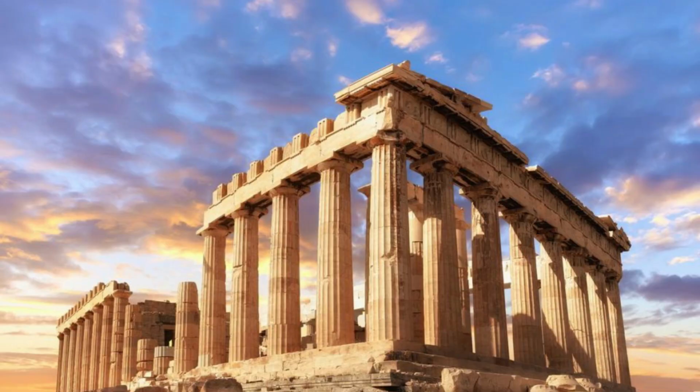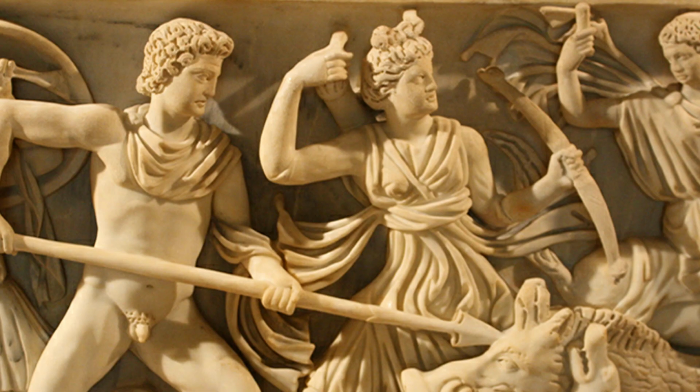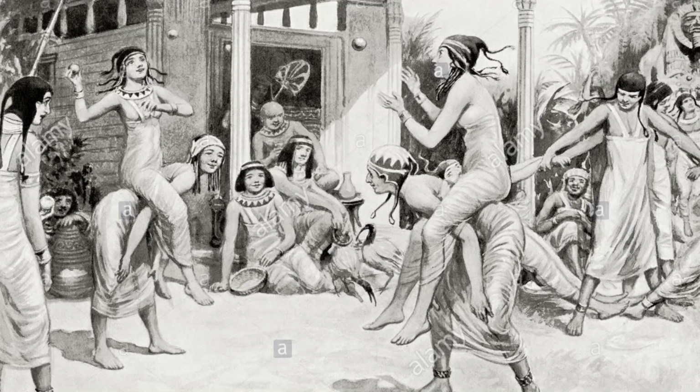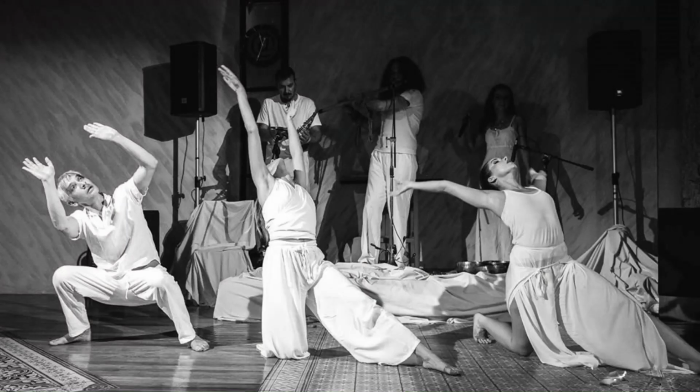Moreover, dance was essentially linked in the Greek mind to music and poetry. And they had dances for worship, and for everyday events in both life and war.